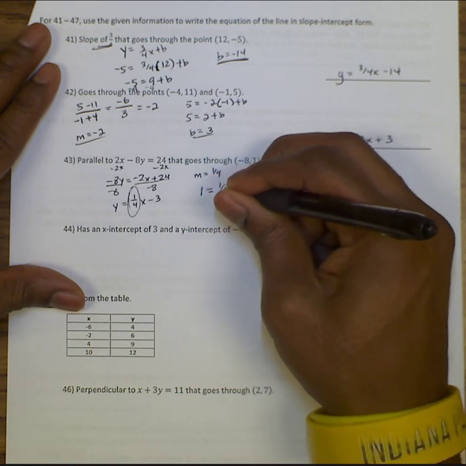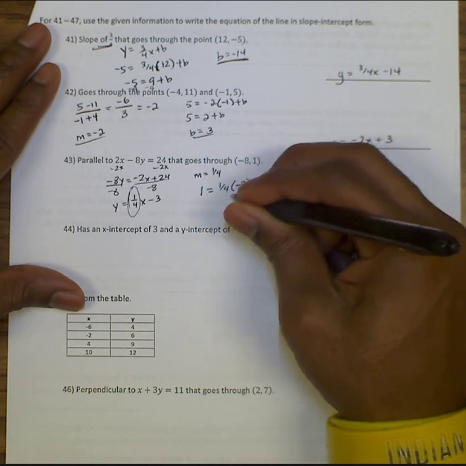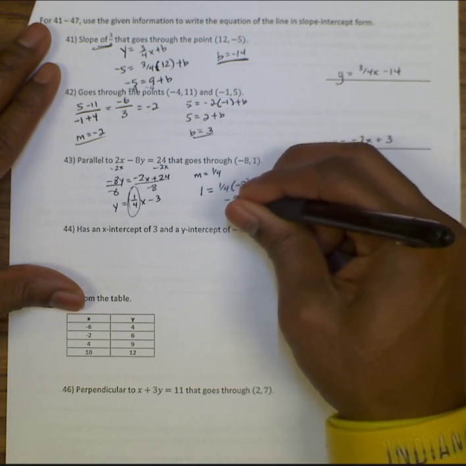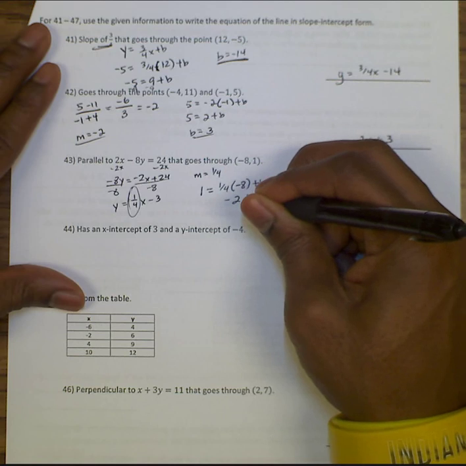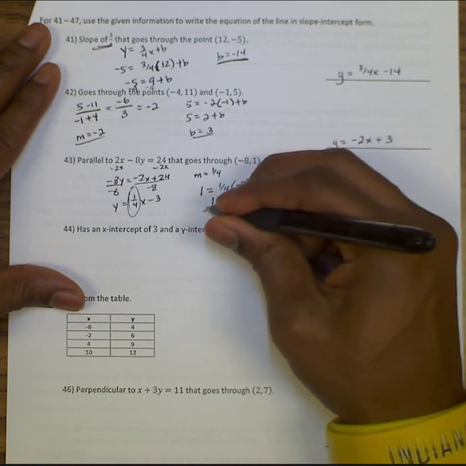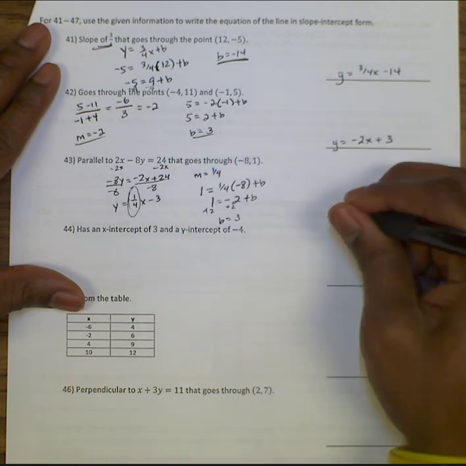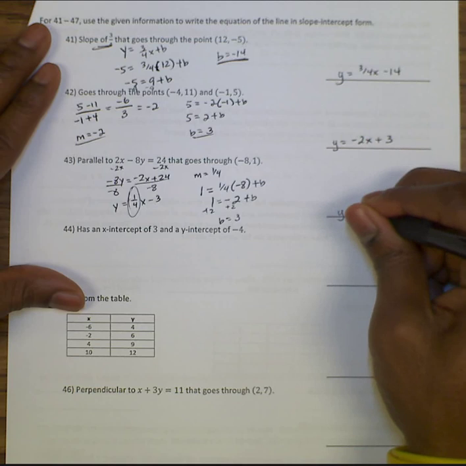1/4 x is -8, plus b. So 1/4 times -8 is -2, plus b is 1. I'm going to add 2 to both sides. And I find that b is 3. So my slope is 1/4. y equals 1/4 x plus 3.